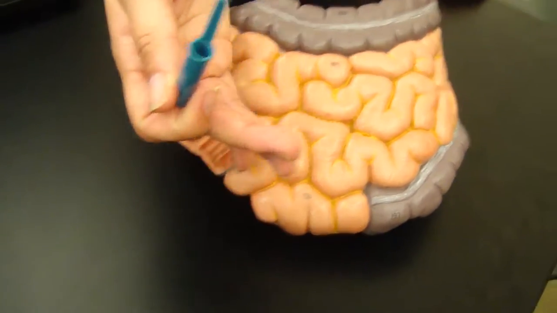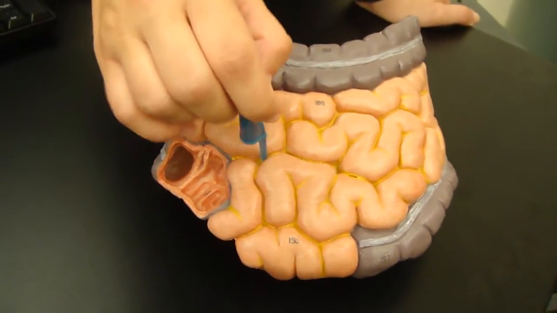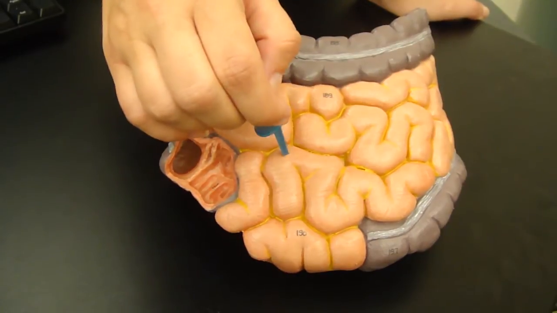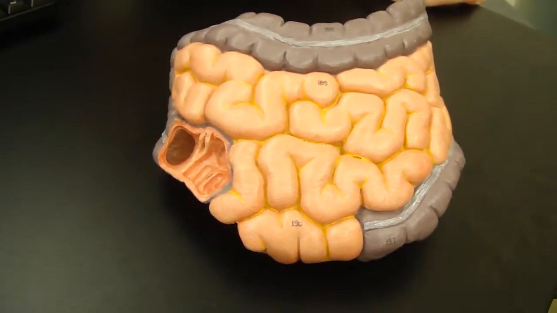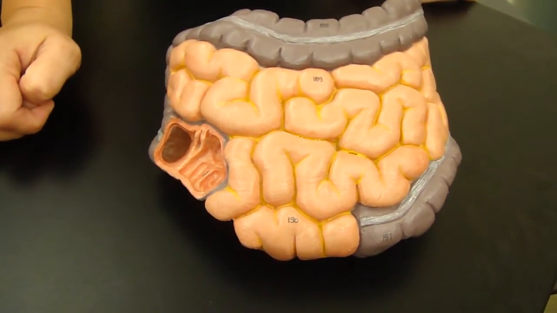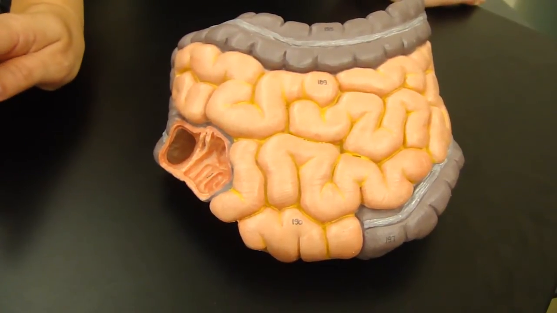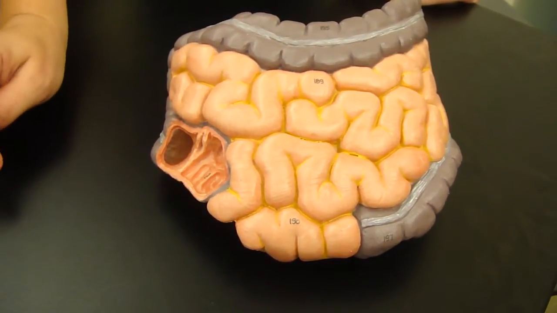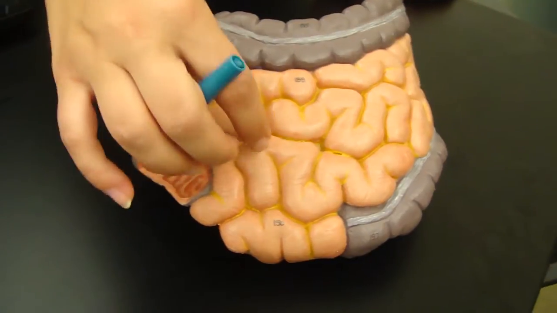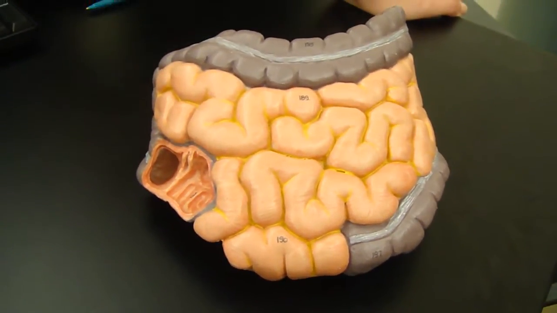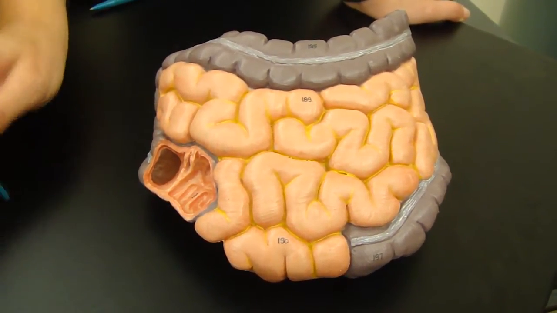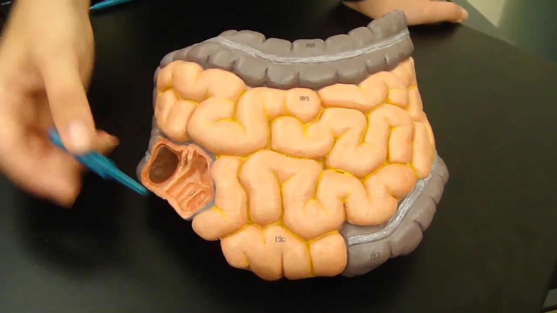Jejunum, ileum. How do you spell ileum? I-L-E-U-M. And how do you spell ilium in your innominate bone? I-L-I-U-M. So the small intestine one is I-L-E-U-M, and in your hip bone, your innominate bone, you have I-L-I-U-M. Make sure you know the difference in that because that can be very tricky and it's a very good question.